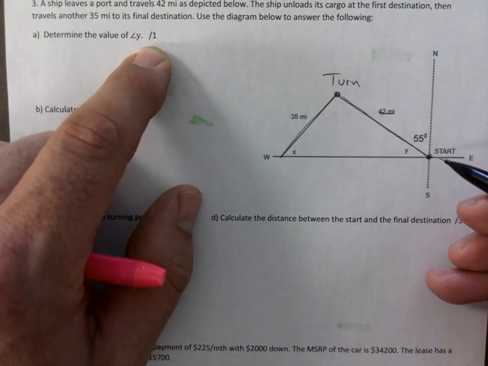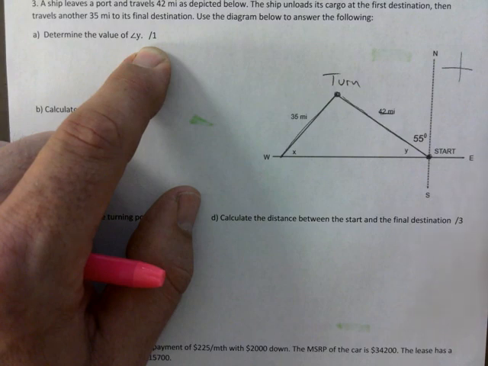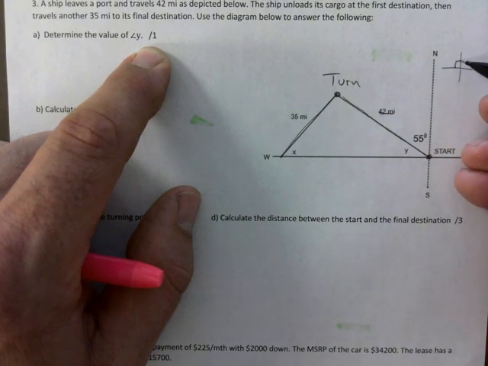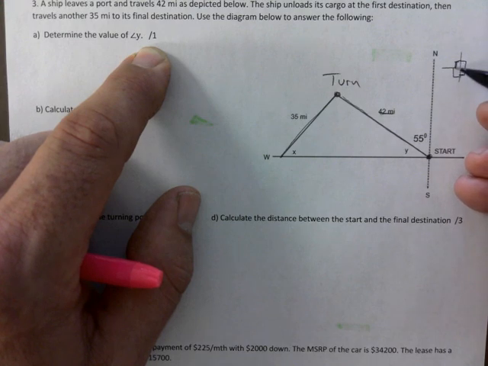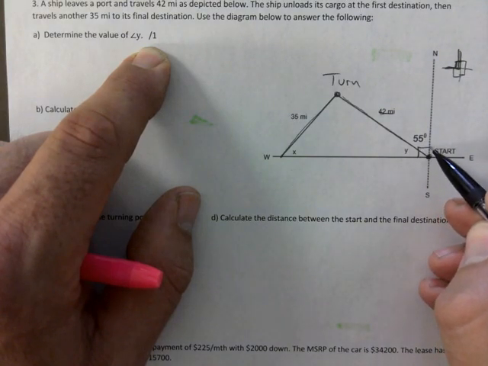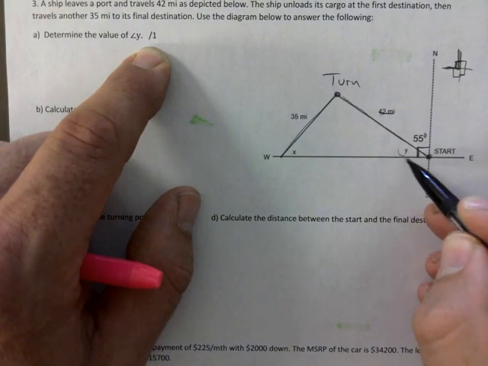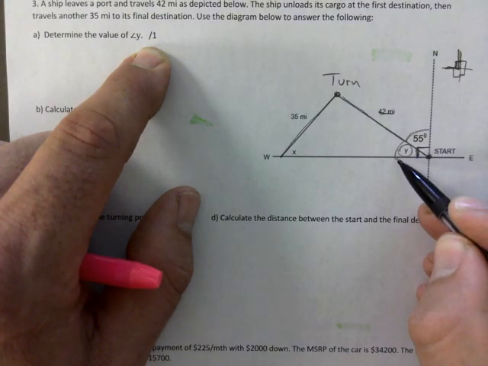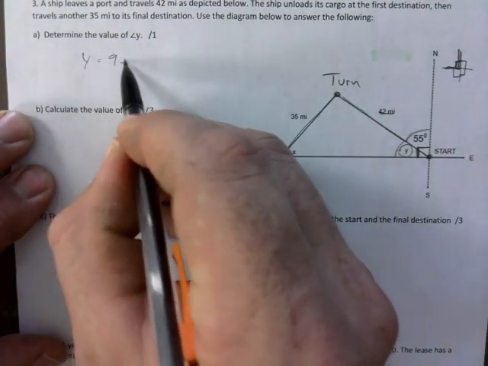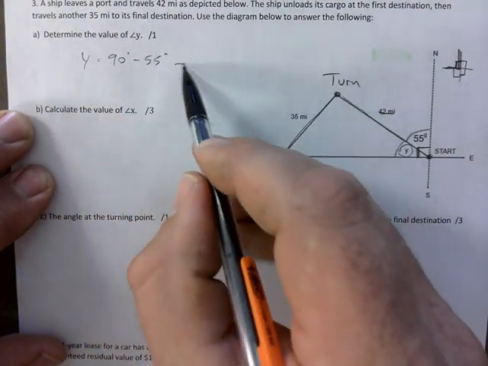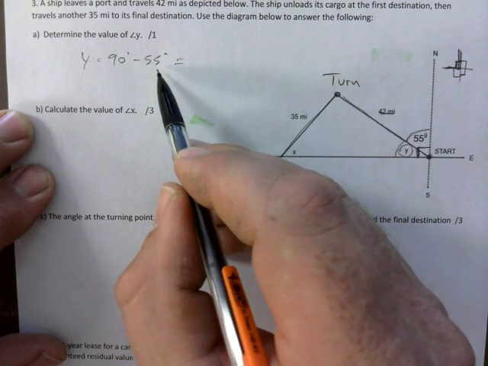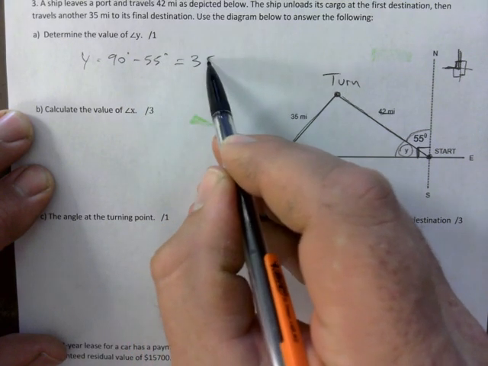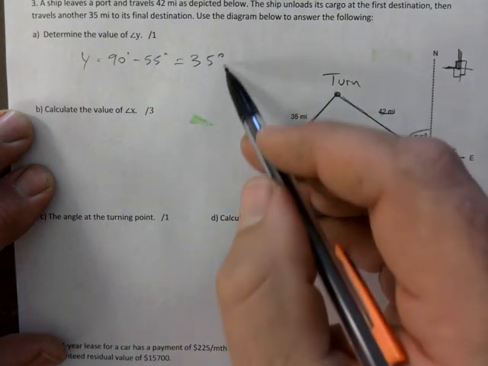You all would have to agree, right? If you ever see the north and south, east and west lines connecting, it's always 90 all around, 360 in total, but it's 90 between the two sides that meet perpendicularly. So to get y, I'm just going to go 90 minus the 55 that is here. So y is just 90 minus 55. If it's a straight line, it's 180. If it's this, what is that, 35? 35 degrees, so you get a mark for that.